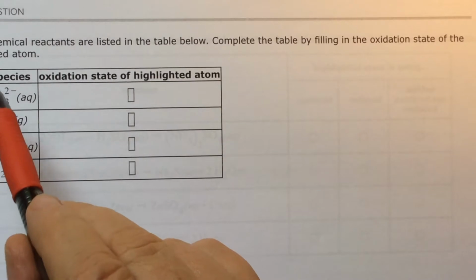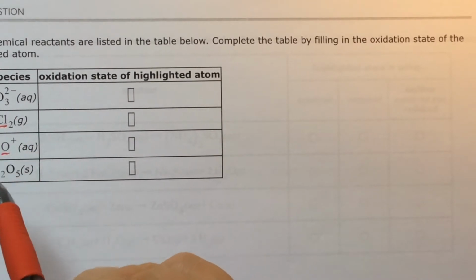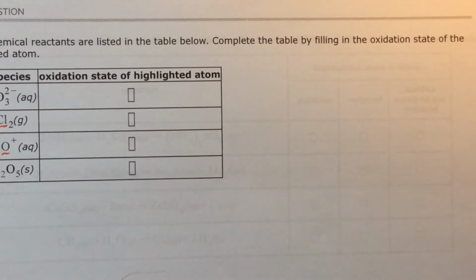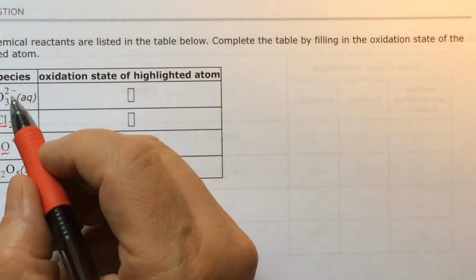Aleks has highlighted the carbon, the chlorine, the oxygen, and the vanadium in these examples, and asks you to fill in the oxidation state of the highlighted atom. So what's its oxidation number, or what charge will it normally like to be? Let's take this first one.